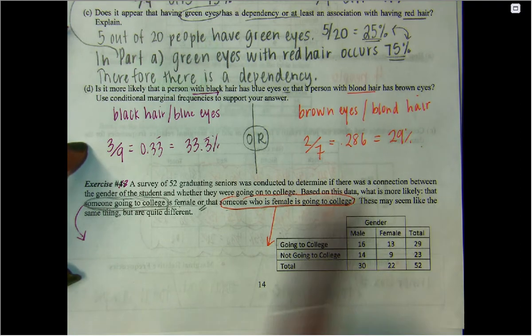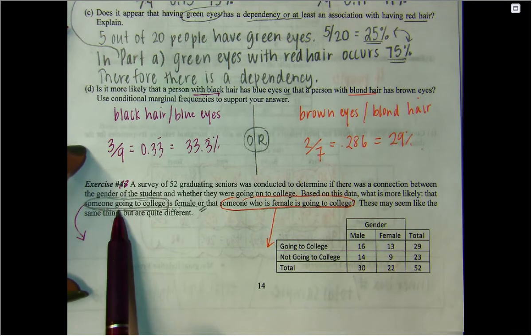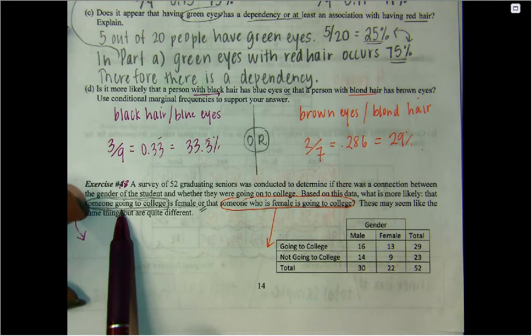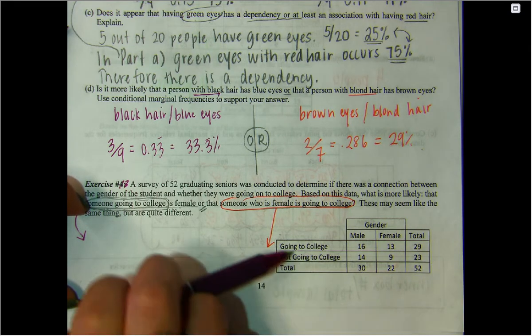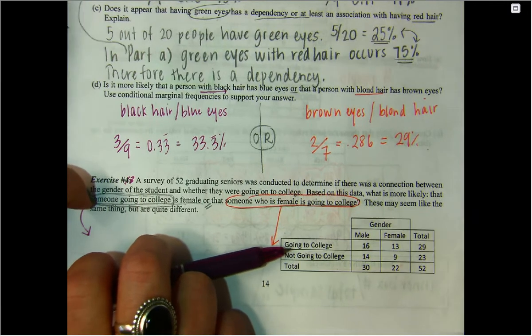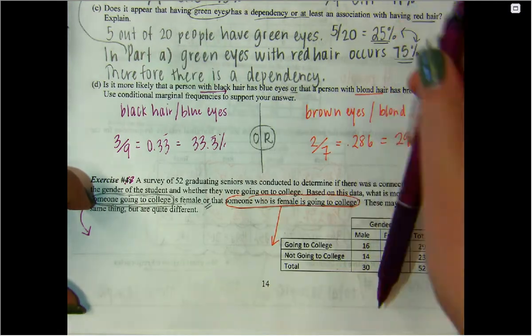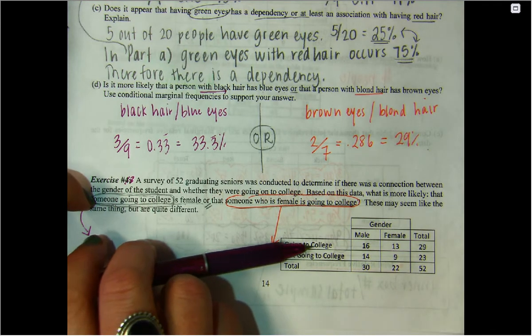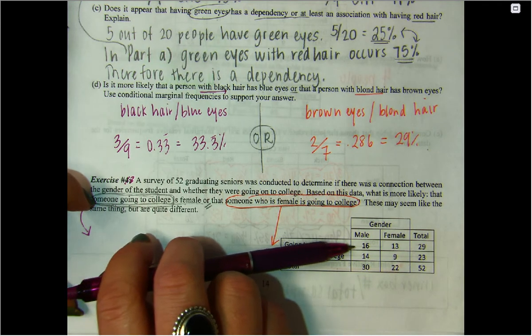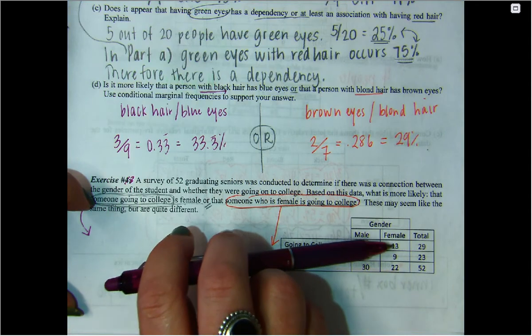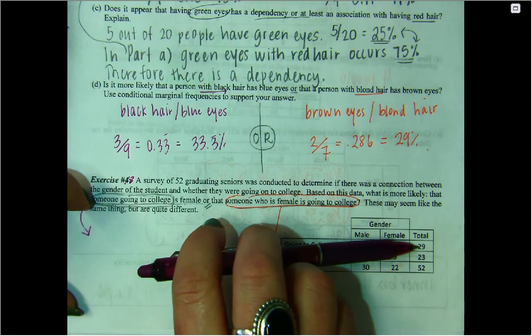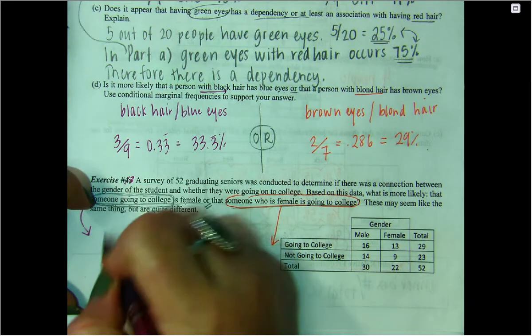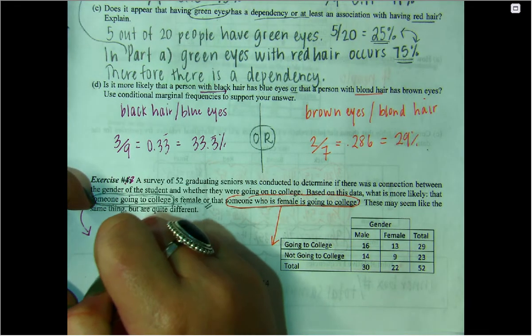Okay, so what is more likely? That someone going to college, so how many people are going to college? Well, notice that going to college is a row and not a column. Columns go up and down. So going to college is across this way. So how many people are going to college? Well, 16 males are going to college, 13 females are going to college, and a total of 29 people are going to go to college.